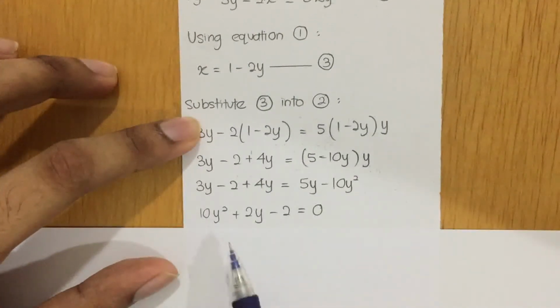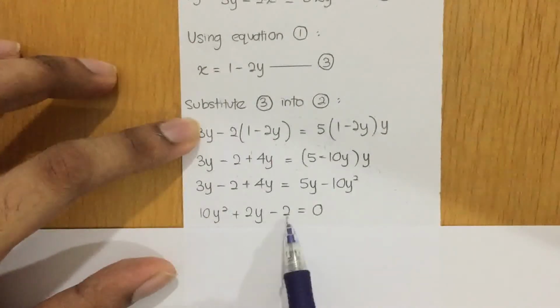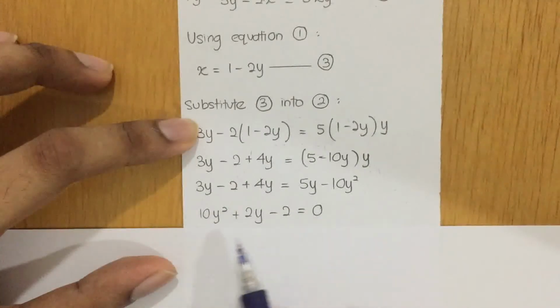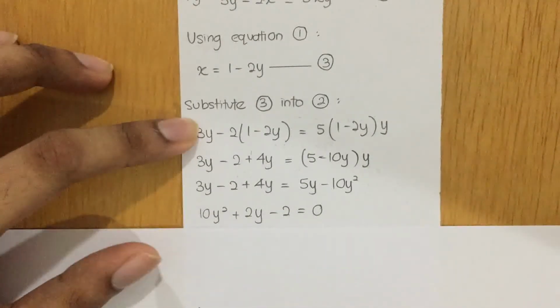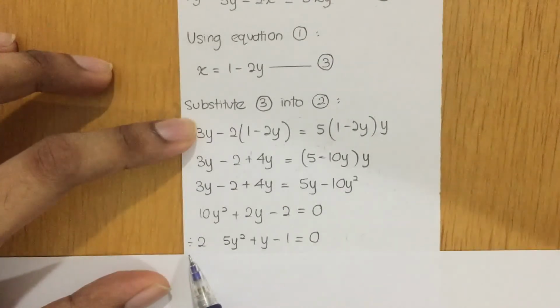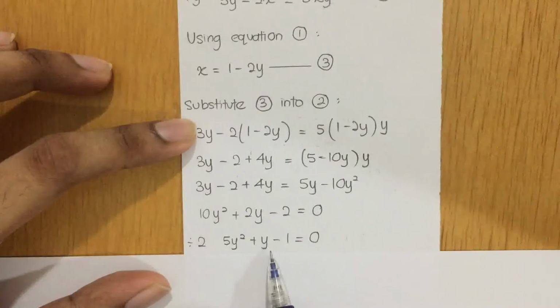So from here, you should get 10y squared plus 2y minus 2 is equal to 0. Okay, we can actually simplify this quadratic equation. So how are you going to do that? We divide the whole quadratic equation by 2. So from here, you should get 5y squared plus y minus 1 is equal to 0.